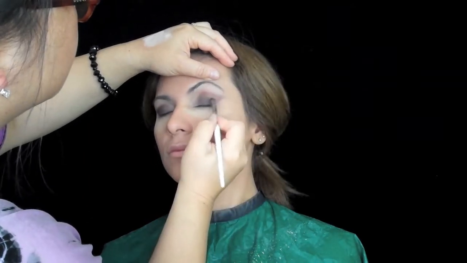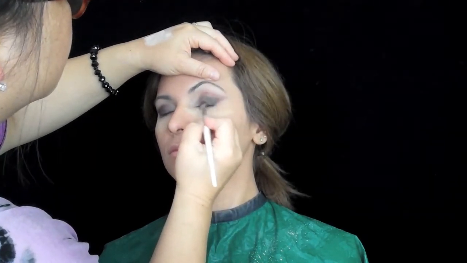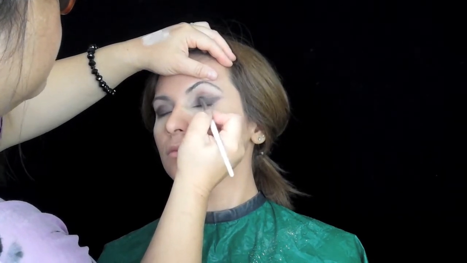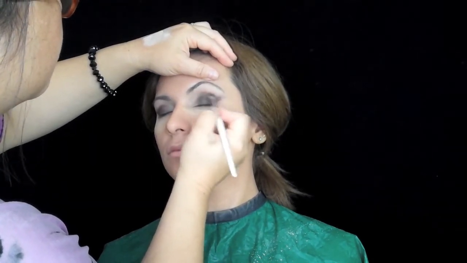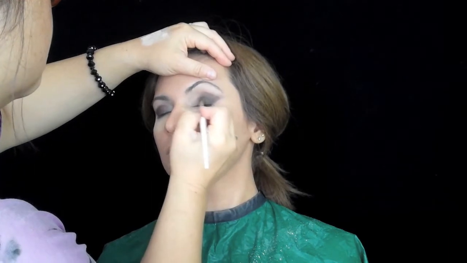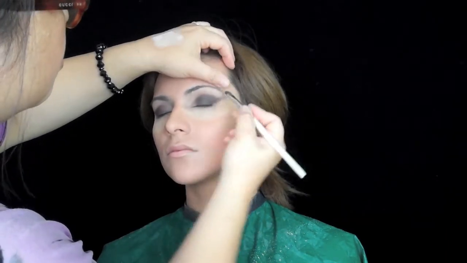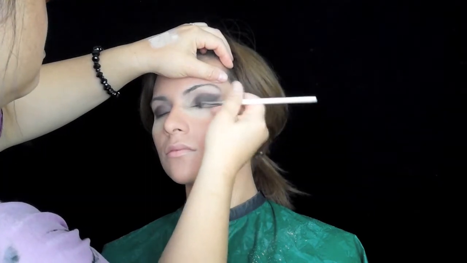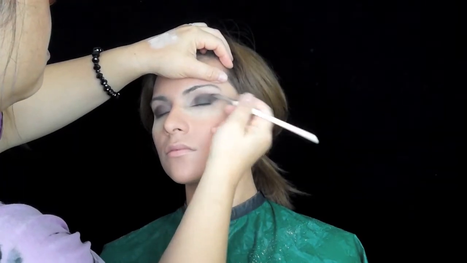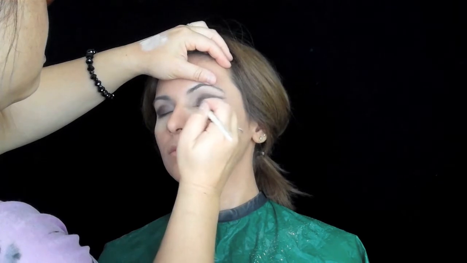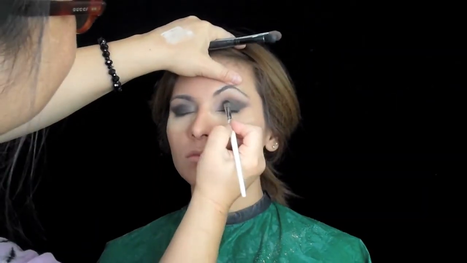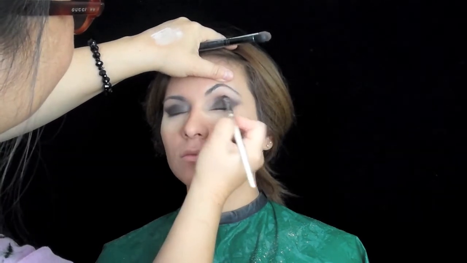Now the first layer was kind of shaping and priming. So now I'm actually adding the actual payout by adding another coat over it. You basically do it and then you repeat it until you get to the right level of color you want to have. I recommend always going not too dark, but definitely you don't want to go too light either.